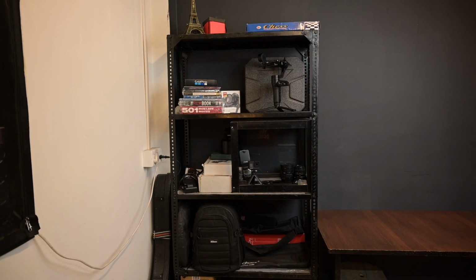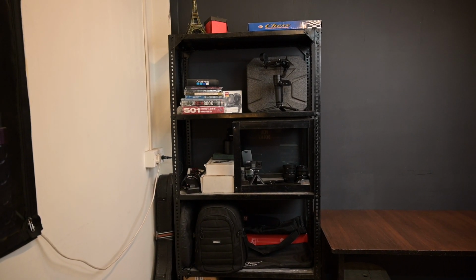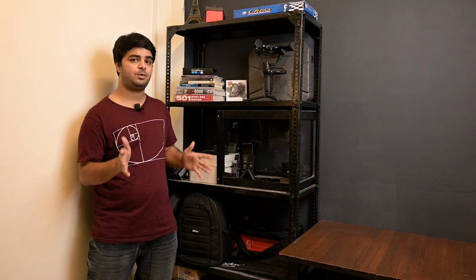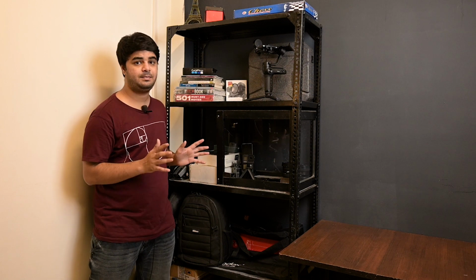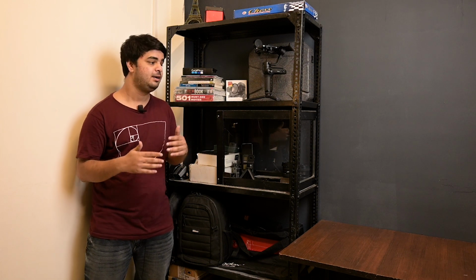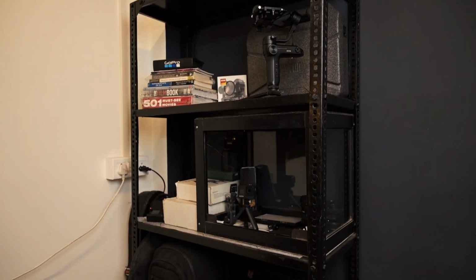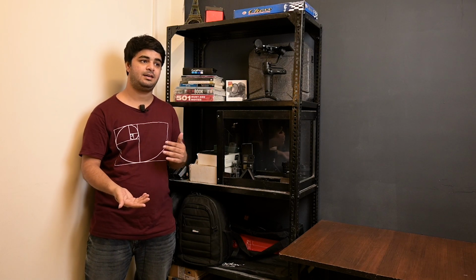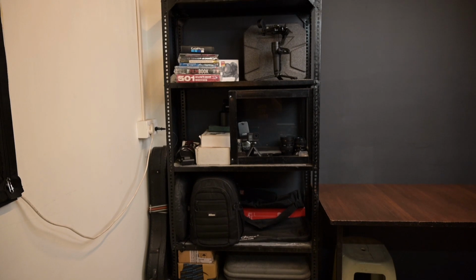I don't have a lot of gears, but what I have, I'm very satisfied with. It gets my work done. You should have only the gears which you use on a daily basis, or use regularly. Otherwise it will be kept for a long period of time, the value will depreciate, and when you sell it, it won't be as valuable as when you bought it.